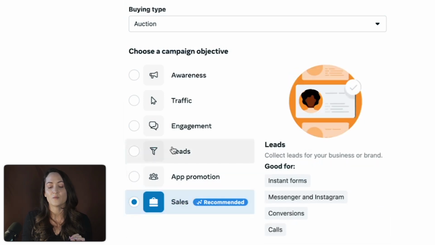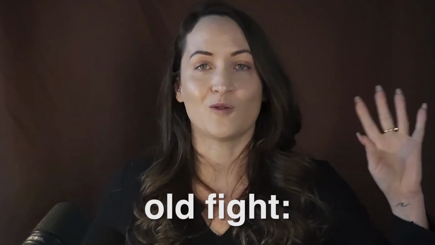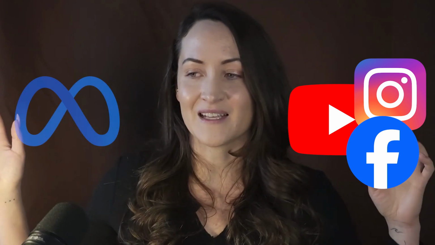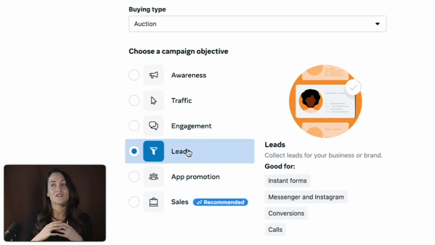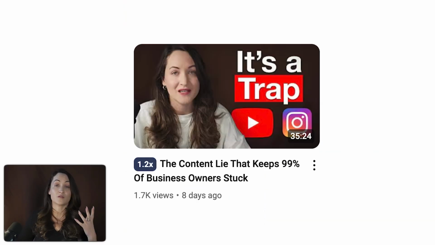And it's not like you're picking one against the other, right? It's not like this old fight, organic or ads. Both work really well in conjunction. You should try to nail both if you can. But if you can only focus on one, if you have limited capacity, restricted resources, then I would recommend going with leads, just like I would recommend going with paid versus organic instead of trying to nail both, right?